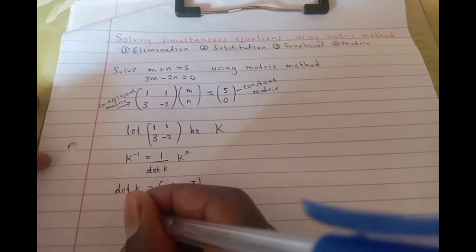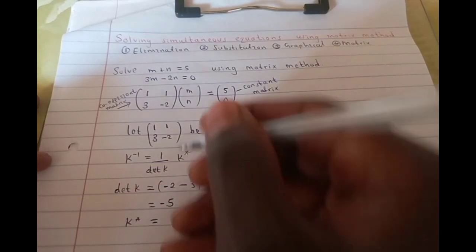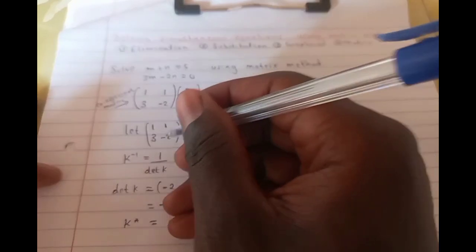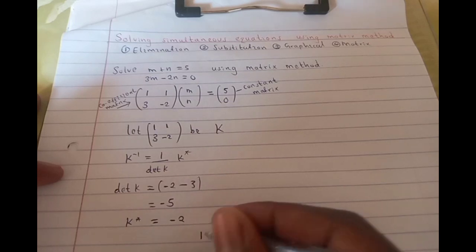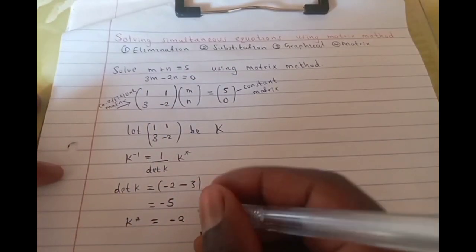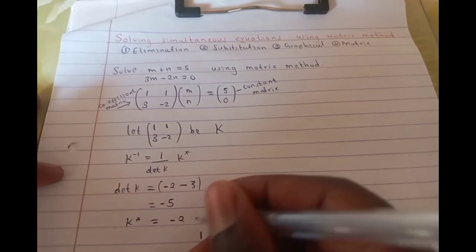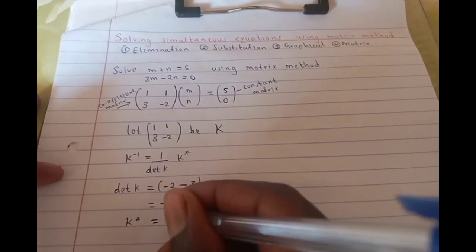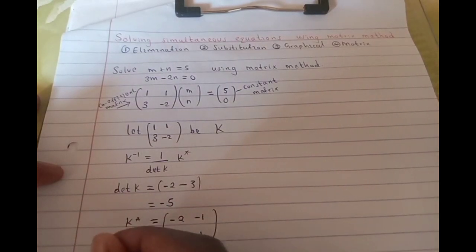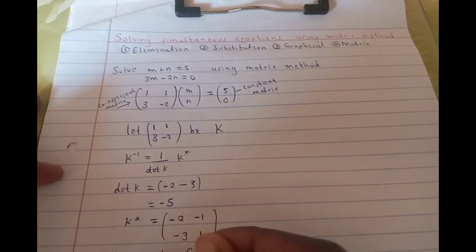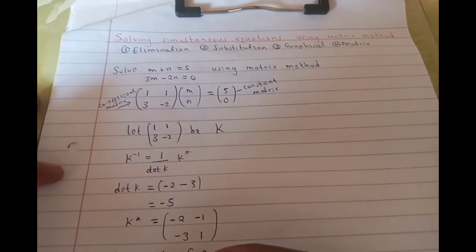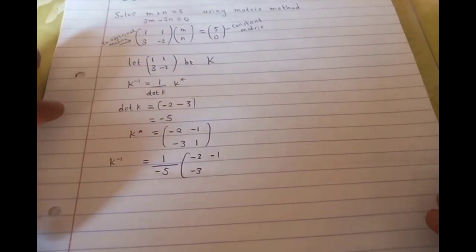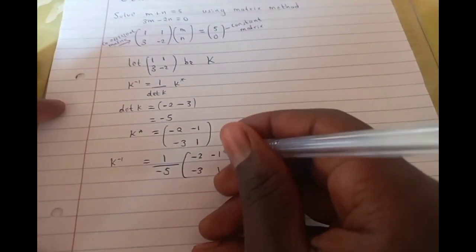So k star is equal to, we interchange the values in the principal diagonal, negative 2, 1, and then we negate the values in the other diagonal. So this is going to be negative 1, negative 3. So my k inverse is going to be 1 over negative 5, and then we multiply this by negative 2, negative 1, negative 3. Sorry for that, negative 3 and 1.